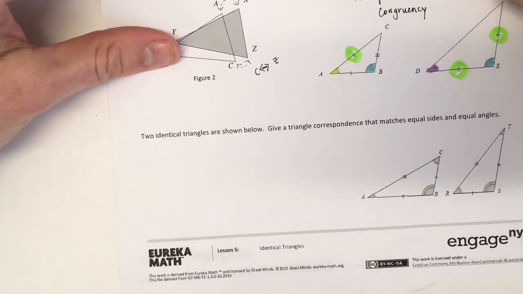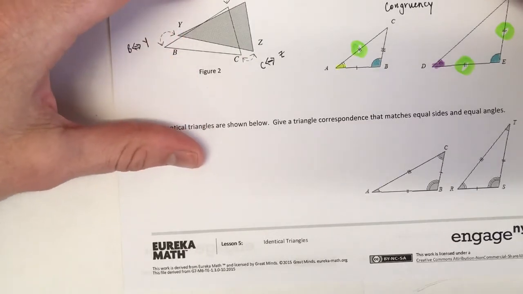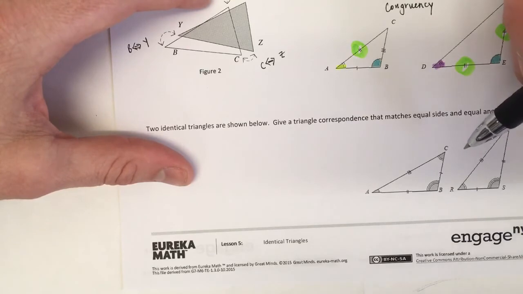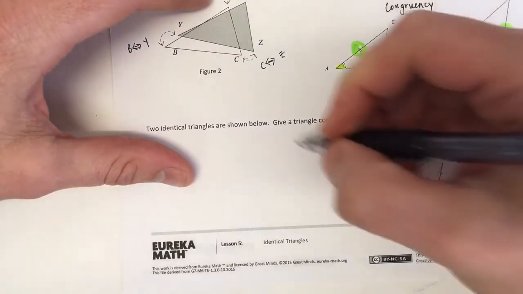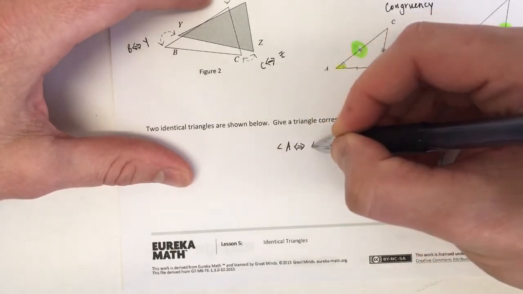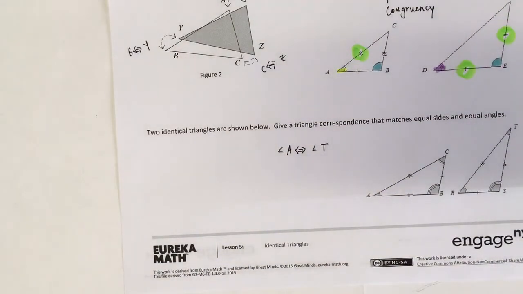It says two identical triangles shown below, give a triangle correspondence that matches equal sides and equal angles. And what they did is they rotated this and flipped it. And so you've got to be very careful. But I noticed that A has the equal measure. So A corresponds with T because of the measure. And you can go through and mark these up with highlighters.